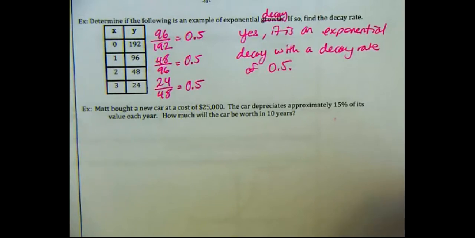In biology, a lot of bacterial growth stuff is exponential growth. A lot of vaccine stuff is about exponential decay because it's about killing the vaccine in the cells. So there are different biological applications as well.